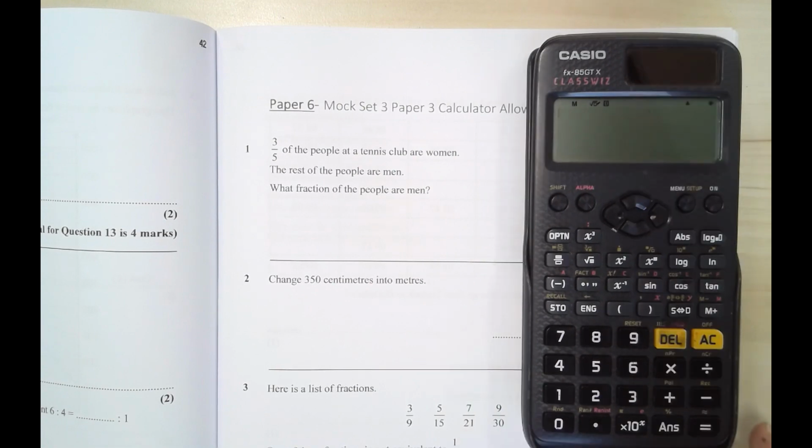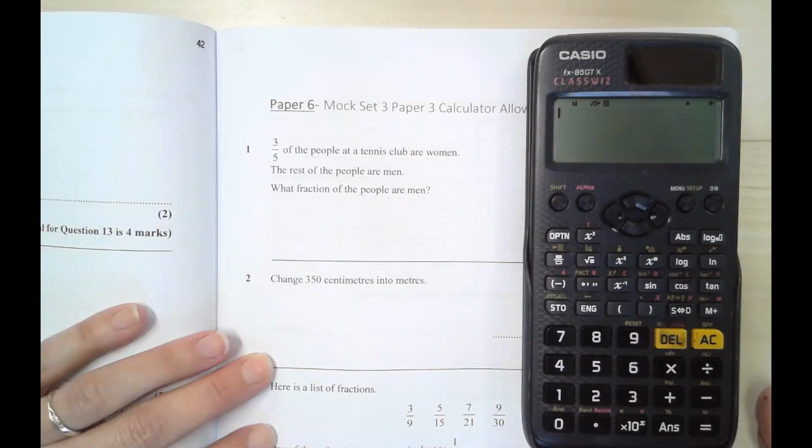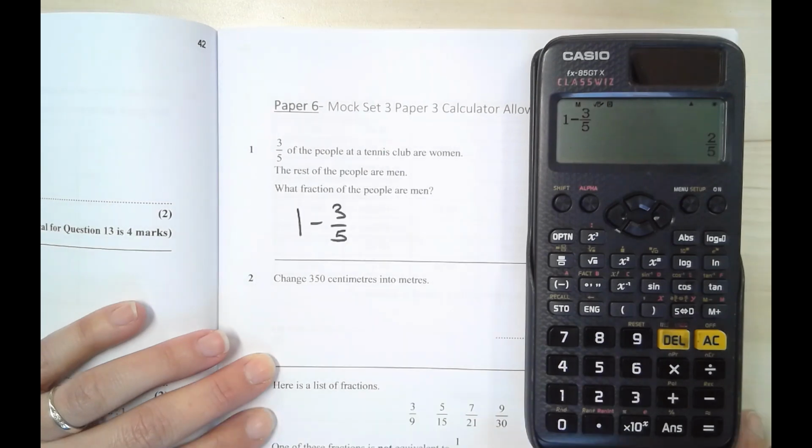Okay, so the first question is asking us 3/5 of the people at a tennis club are women. The rest are men. So we're going to start with our whole and subtract 3/5. We can put that into our calculator using the fraction as your answer.